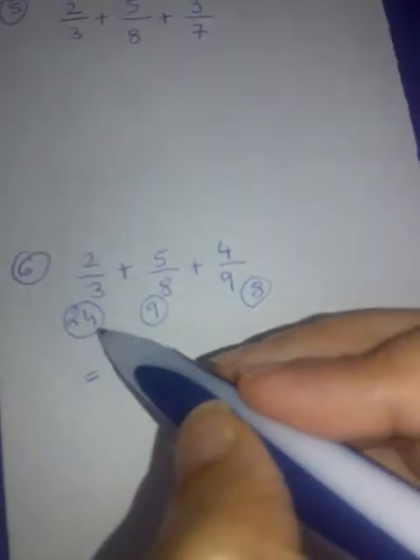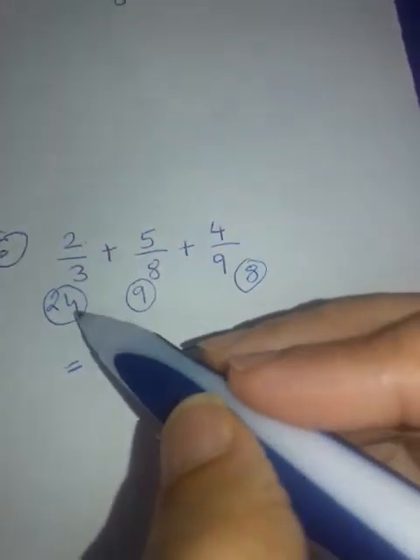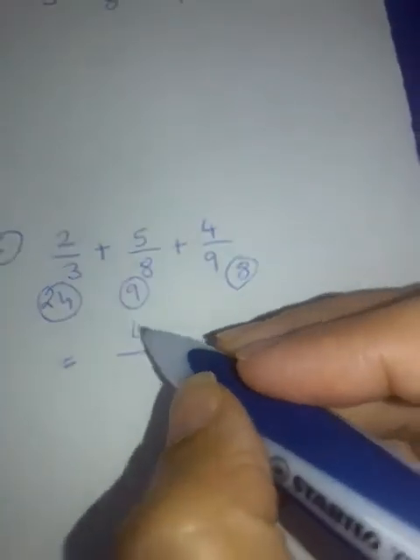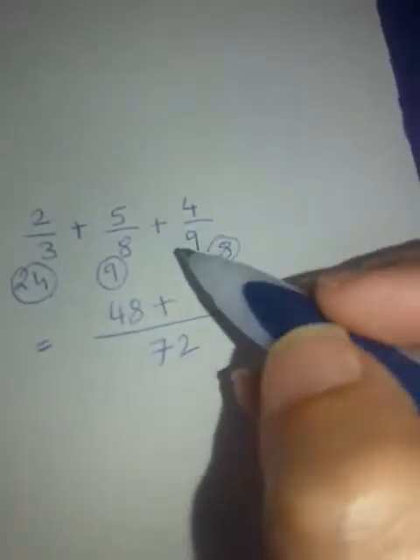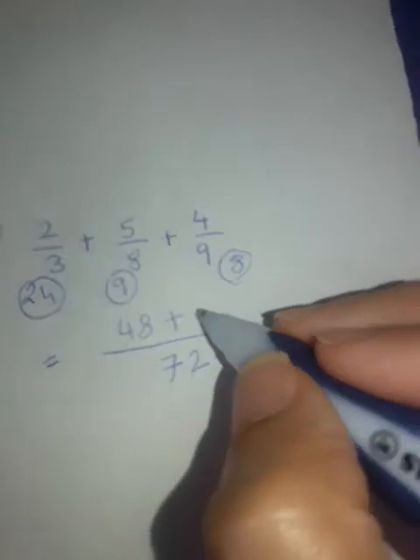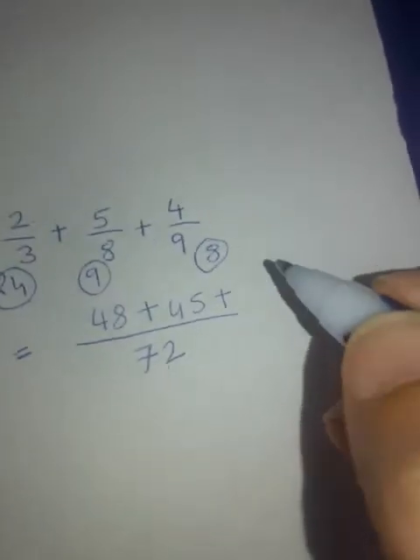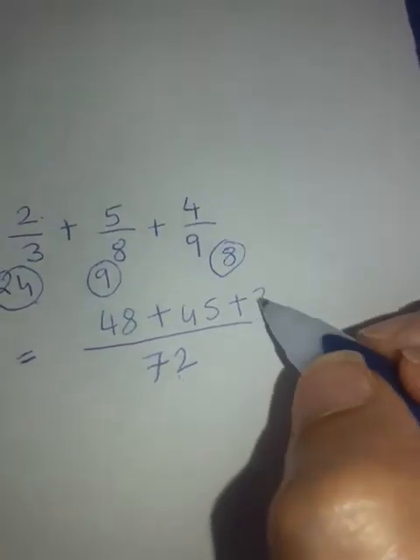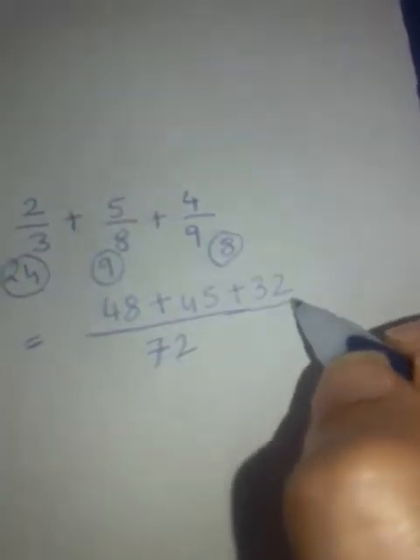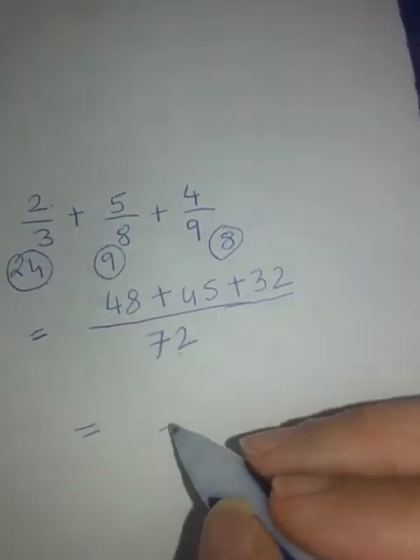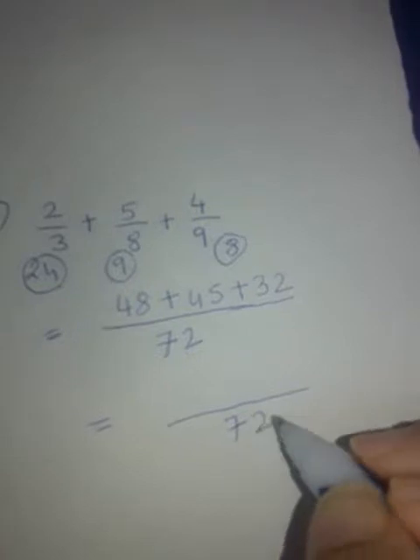So this circled number is multiplied by the numerator. 24 2s are 48. 9 5s are 45. 8 4s are 32. Now take their sum.